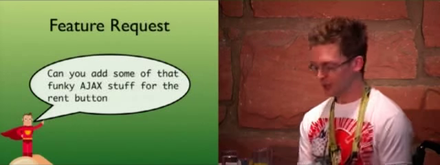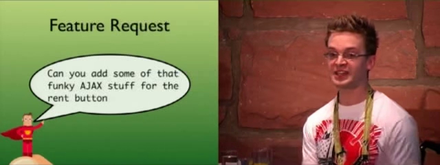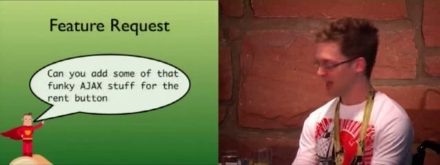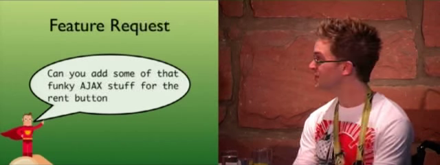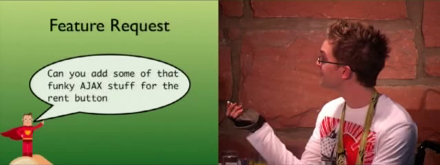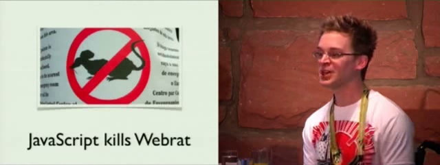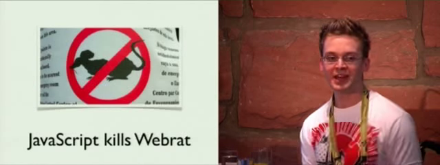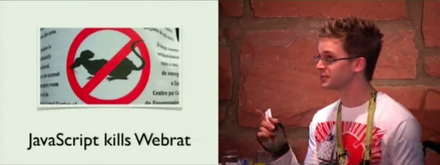Okay, deep breath. Now imagine a customer comes to us and says, can I have some of that funky JavaScript? Now with JavaScript, the feedback loop gets bigger, because with JavaScript, we tend to need to use a browser. And unfortunately, it doesn't quite kill WebRat, but we can no longer use it in memory. And what does that mean? Well, speed goes down. Oh, sorry, speed goes up. Down, down.